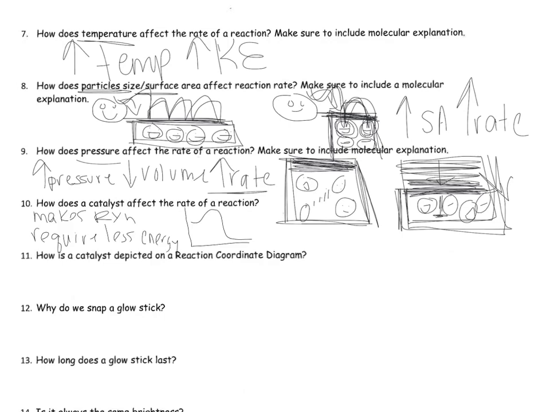A catalyst. So what is a catalyst? Because it's not a record of all the cows you own. A catalyst makes reactions require less energy.